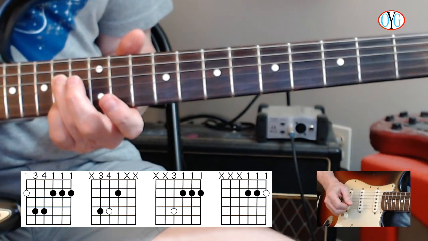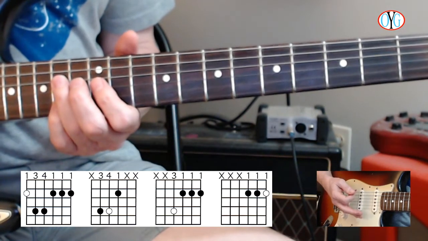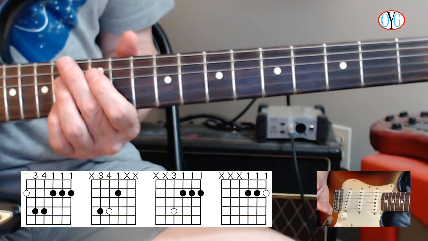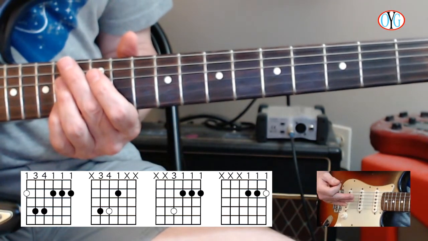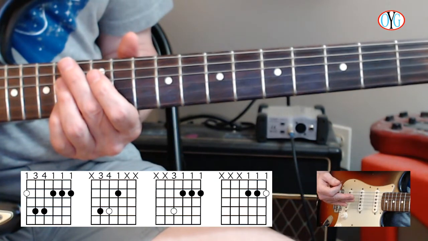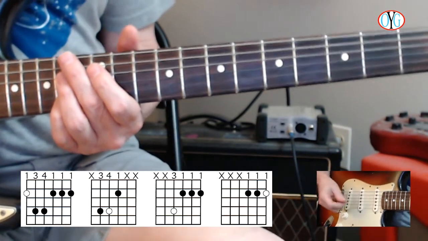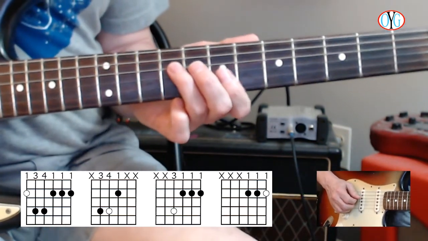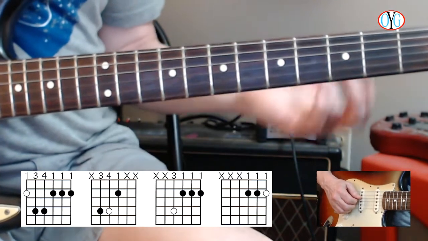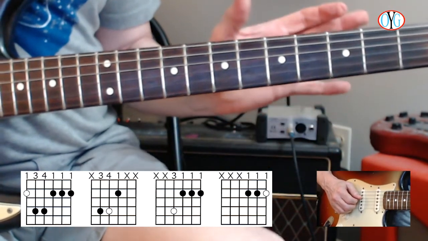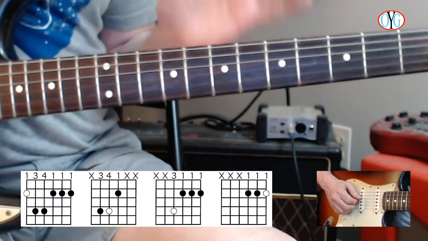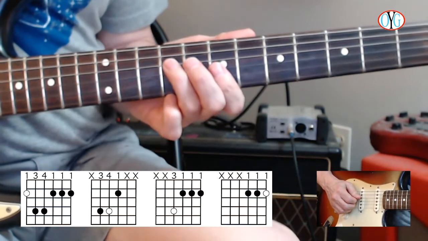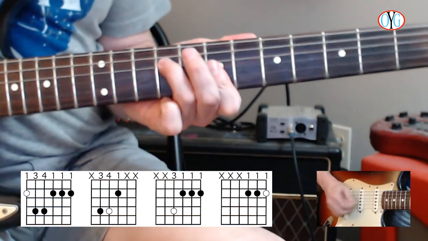Okay? It's a little complex, I get it. If you need to rewind to walk through that again, do so. Now, I'm going to play over the progression and show you some of the possibilities that playing partials and little single note connectors really can create for you. 3, 4.